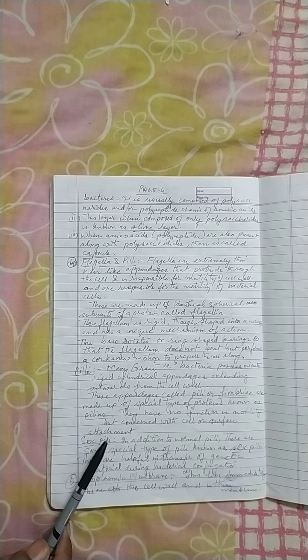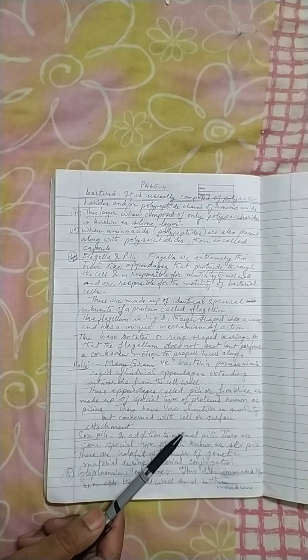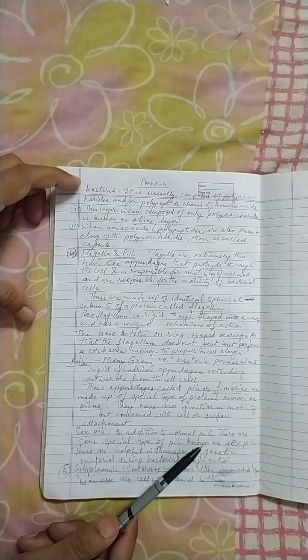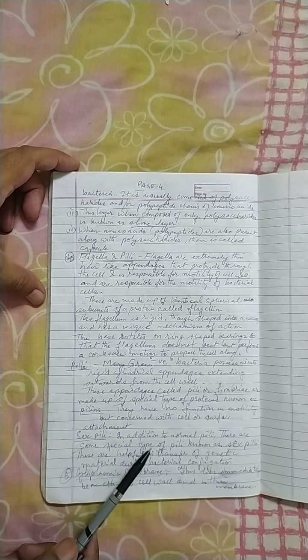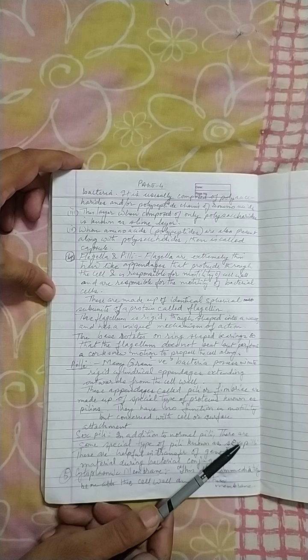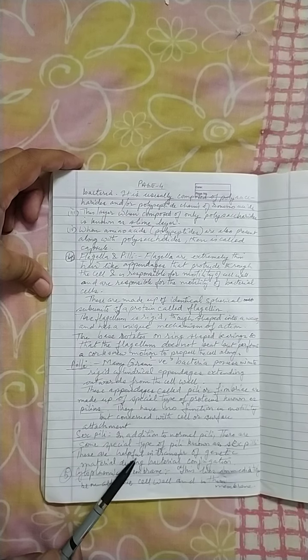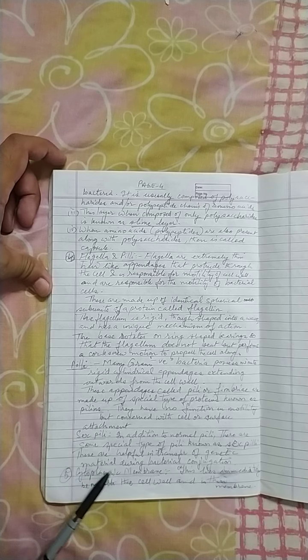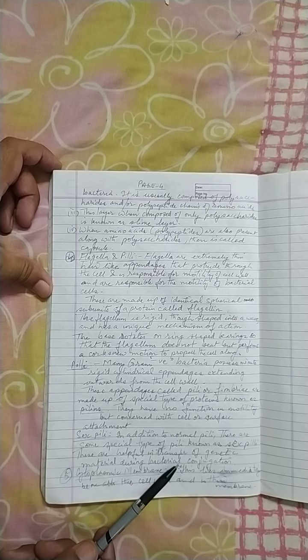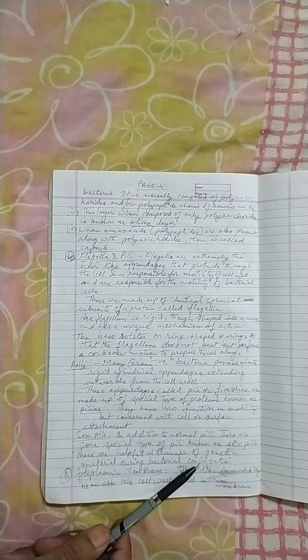Then we see the sex pili. In addition to the normal pili, children, there is a special type of pili known as sex pili. These are helpful in the transfer of genetic material during bacterial conjugation.